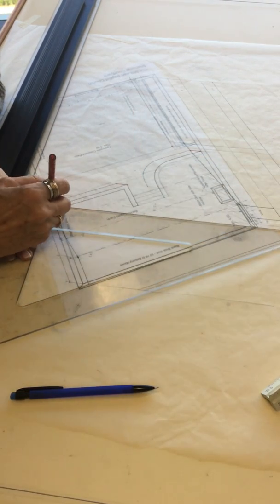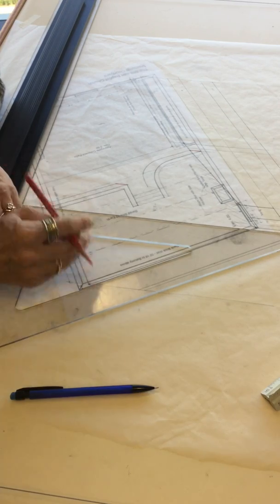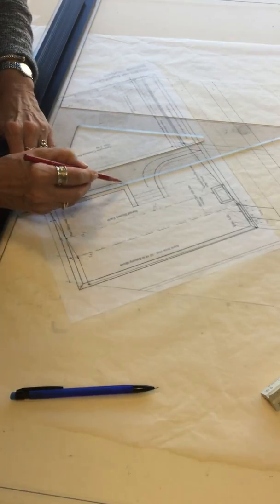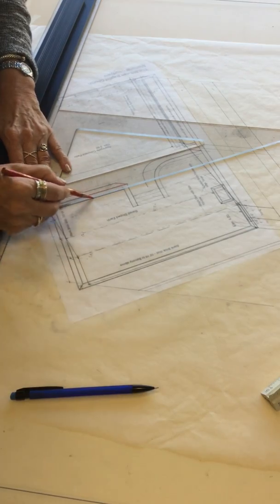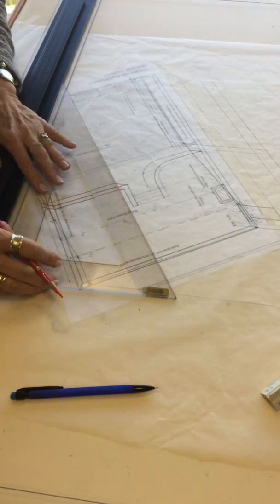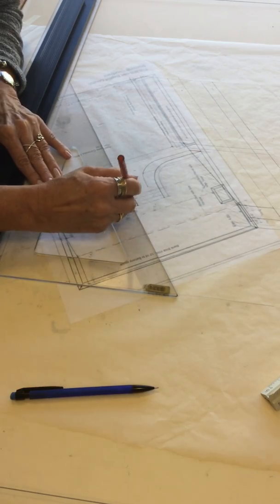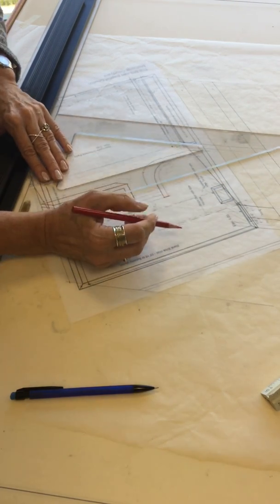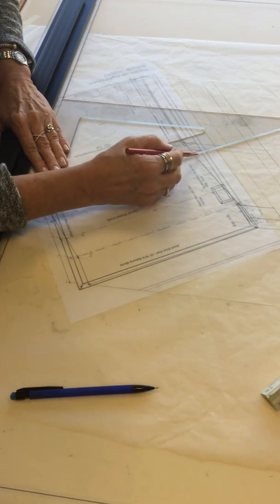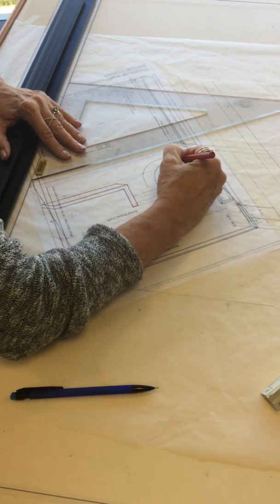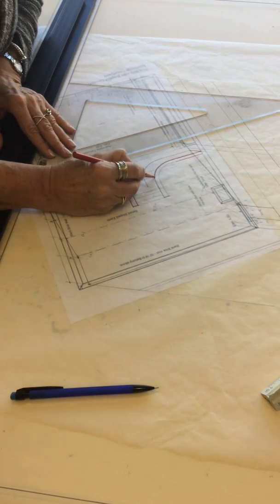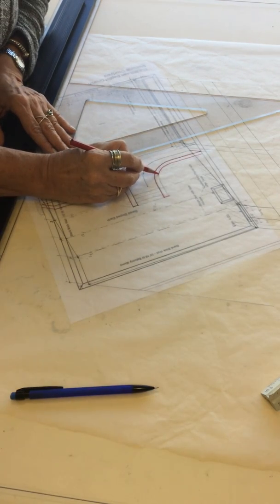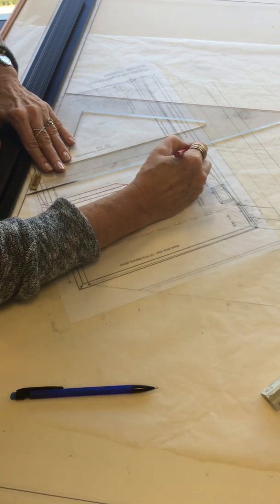Here are the corners. Here's the bottom of this wall and the top of this wall and the back of this wall and the top of the wall here. Likewise, I have the top of the wall and where it curves, which I'm doing freehand here. And when I take away the plan underneath, you will see the wall has taken shape.